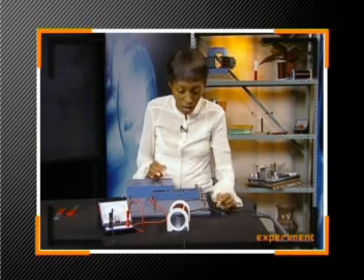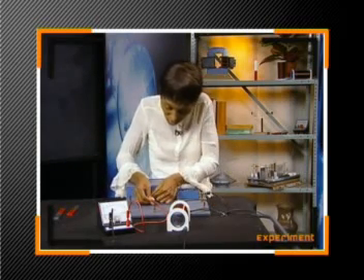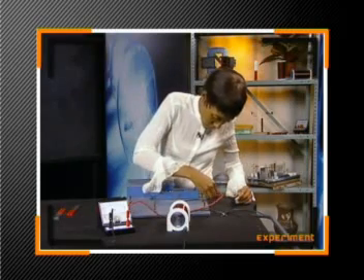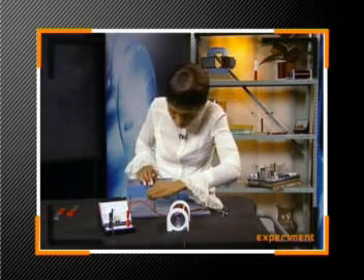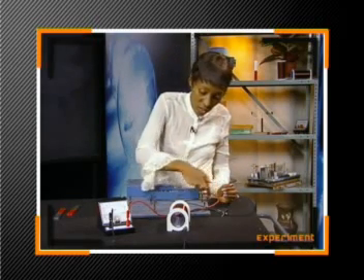However, when the terminals of the battery are changed around, the current moves in the opposite direction, clockwise, around the coil.